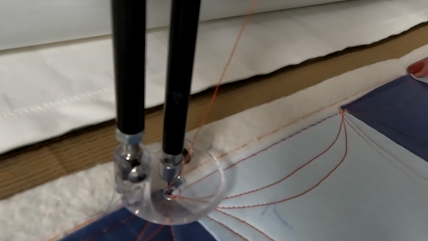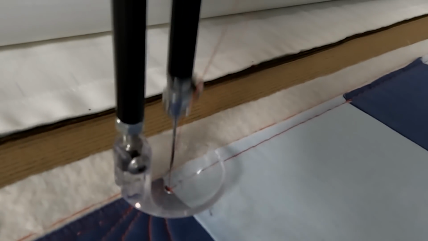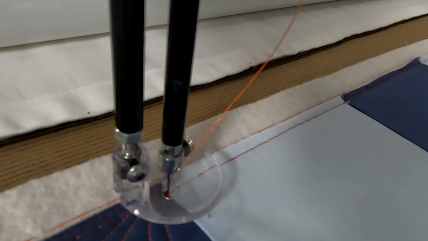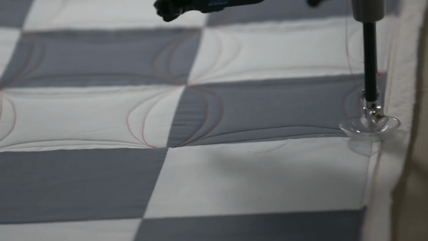You could just stitch across the top over to here. So fancy. Okay. So that looks so good. I love that echo with it.